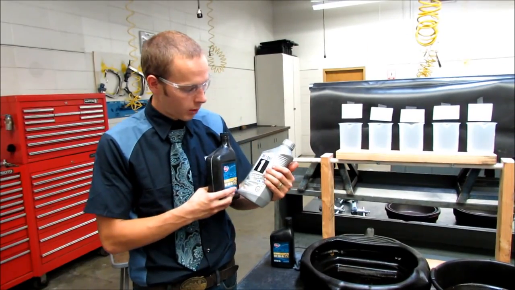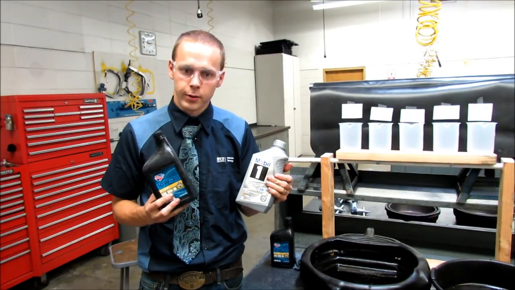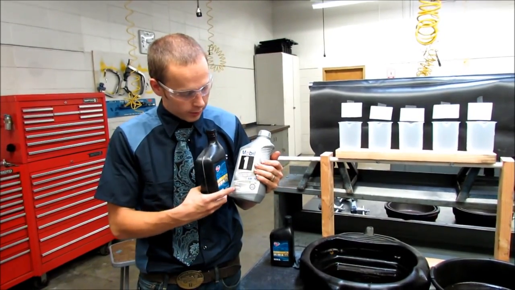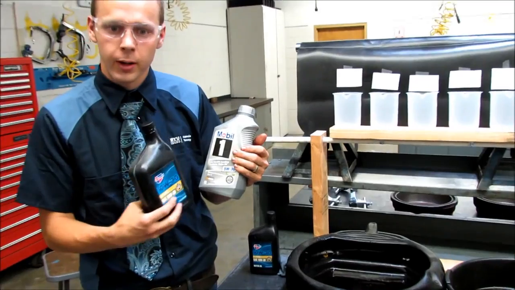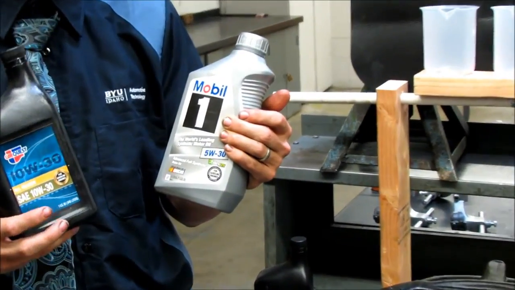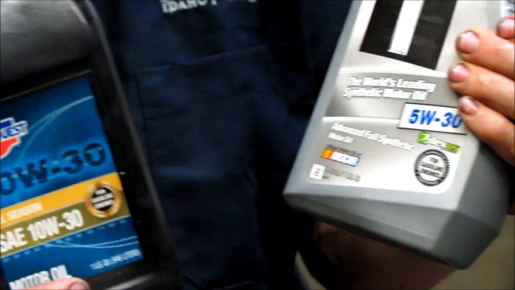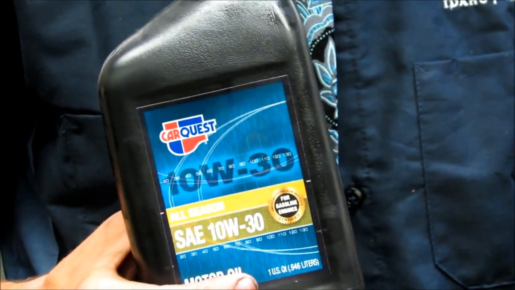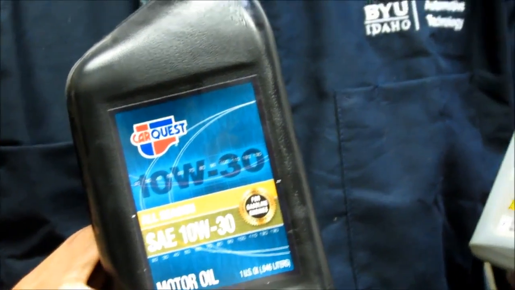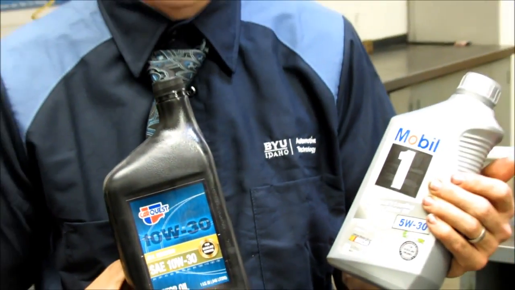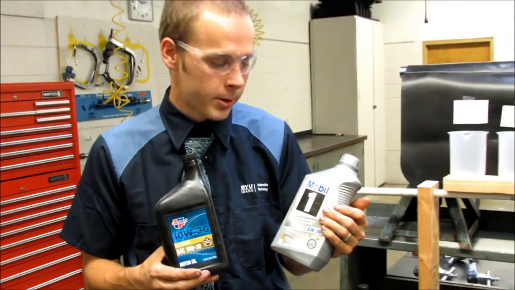Alright, so like I said before, oils have different ratings. On this one, it's a 5W-30, and the first number and letter on any oil refers to its winter rating, a cold temperature. API, the American Petroleum Institute, tests oils for viscosity at 32 degrees, or freezing.